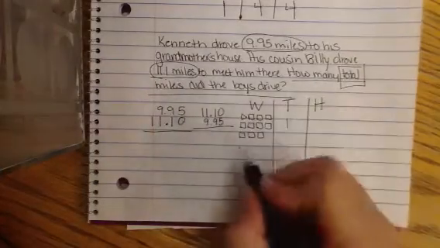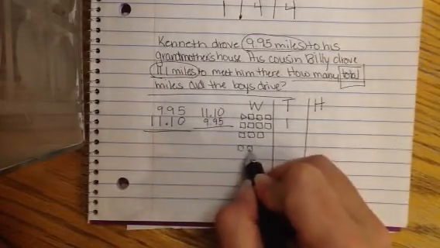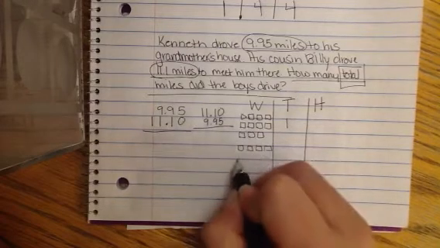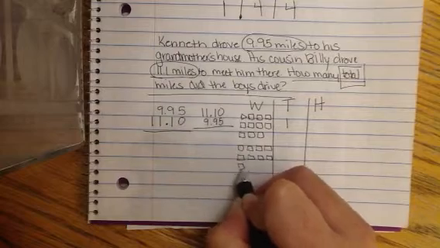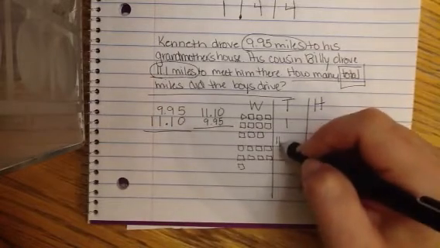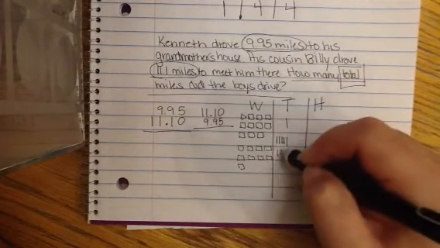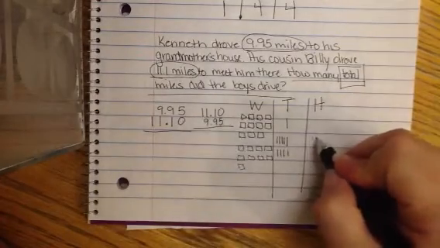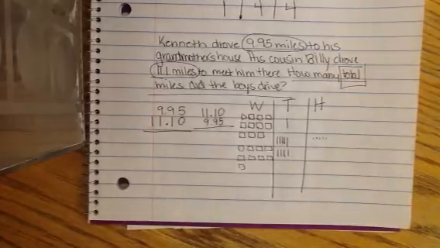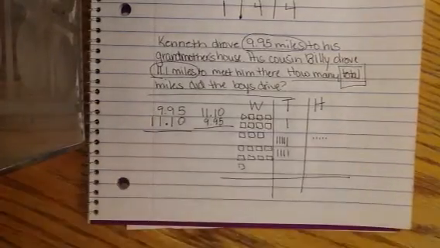Now I'm going to do this other number. I have 9 wholes, 9 tenths, and 5 hundredths. Now I have to put all of these together. What does this give me?